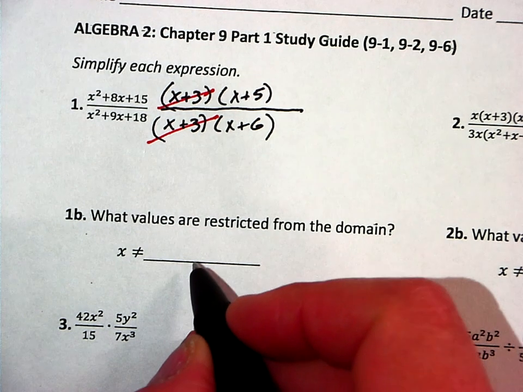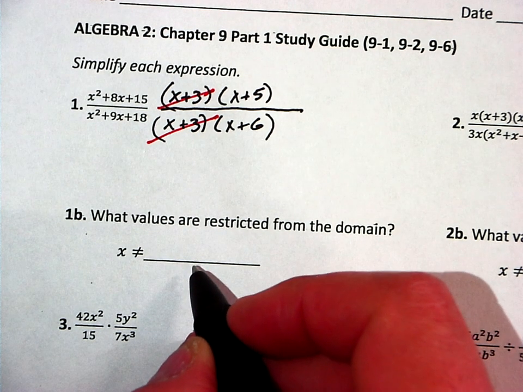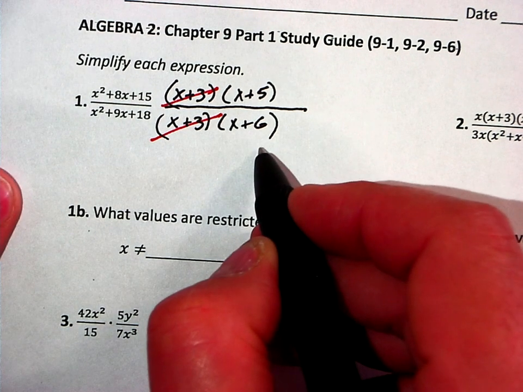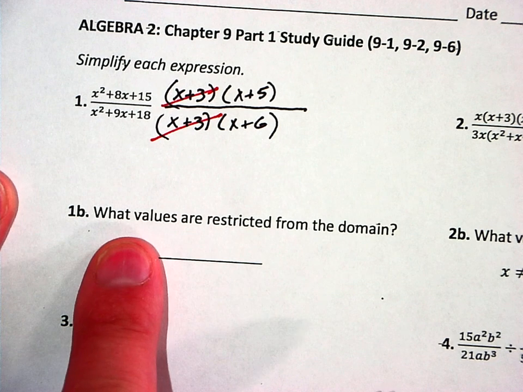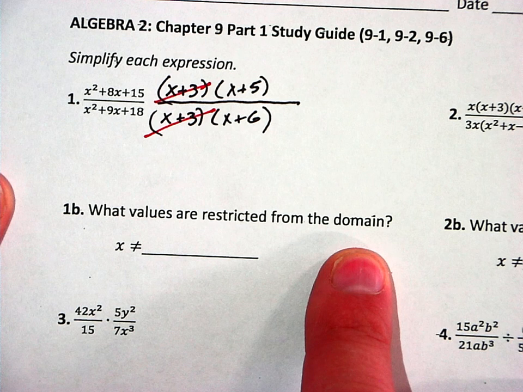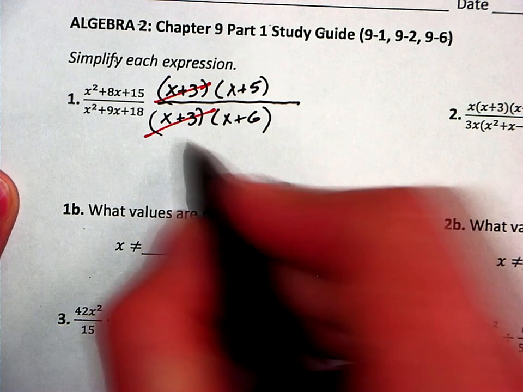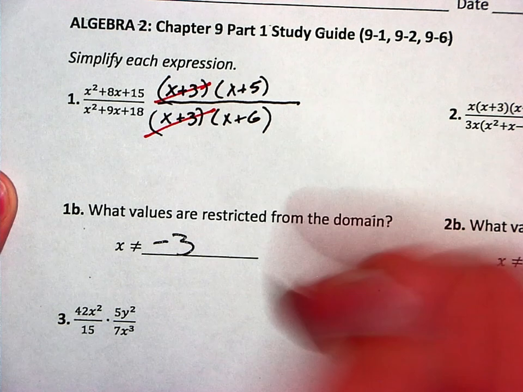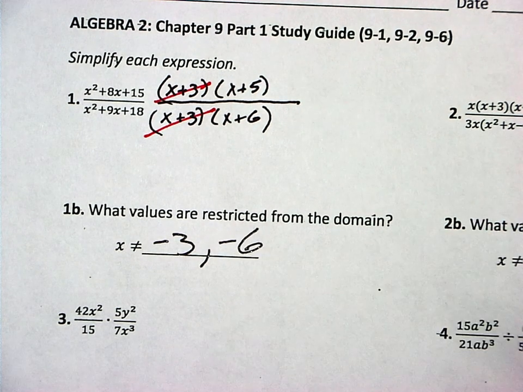Only put the restrictions if it asks, okay? So what am I not allowed to have in the denominator? What are the values restricted from the domain? So this one is actually asking for the restrictions. So what would make this be 0? And what would make that be 0? That's your final answer for 1.